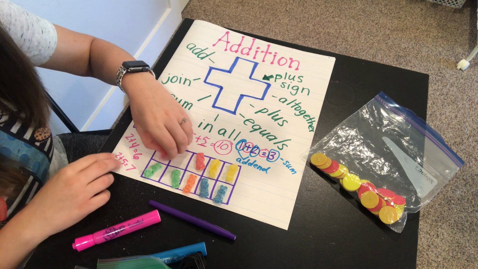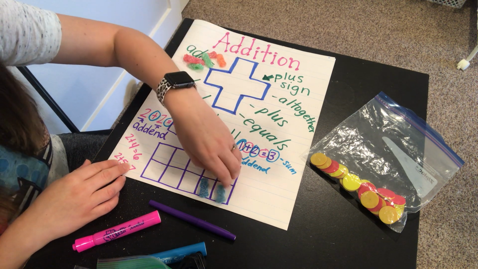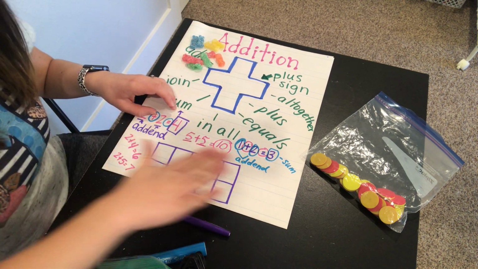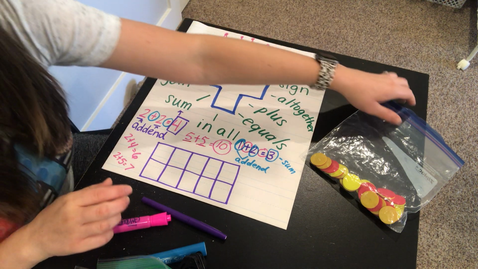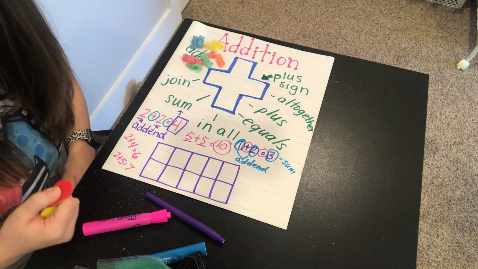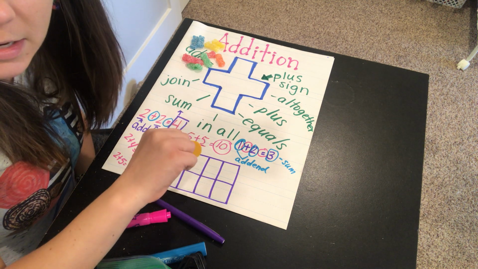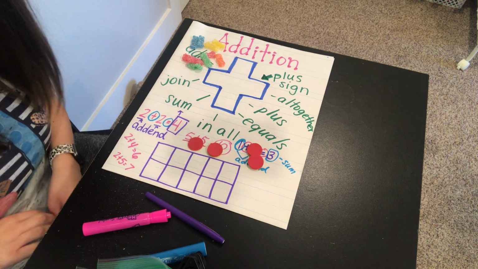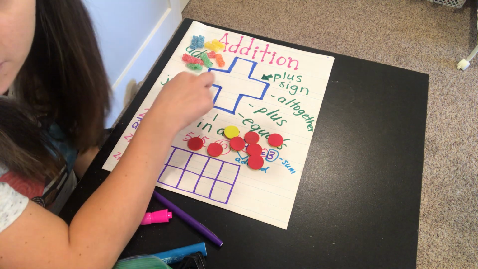All right, I'm going to clear my Sour Patch Kids to the side, and I want to actually show you some ten frames just using counters, and I want to show you something cool about the counters. If you're using counters, there's something cool about them that helps make your math easier to understand. There's a red side and a yellow side. So let me just put some out here and I'll tell you a story problem and show you how it's easier to build it when you use counters. It is fun though when you use things that you can eat.